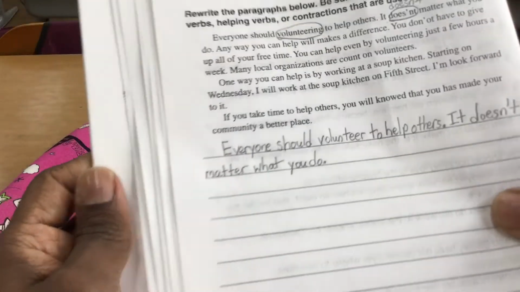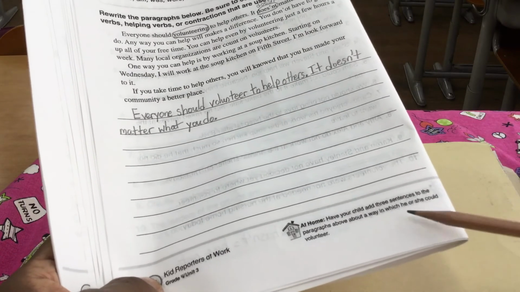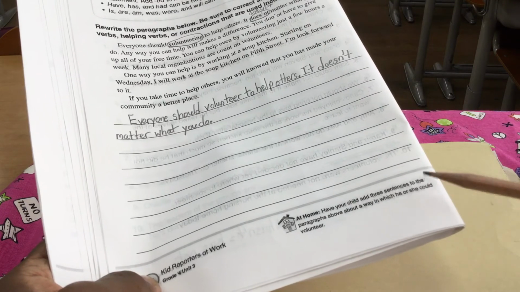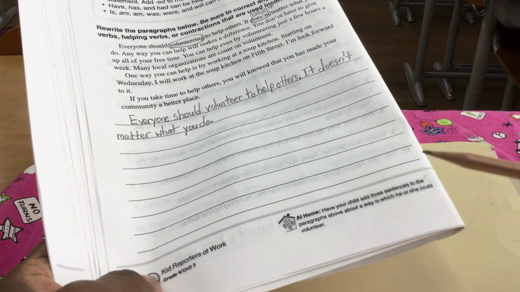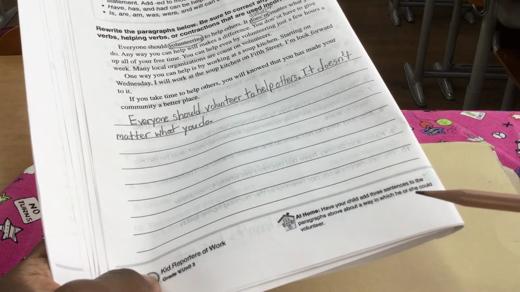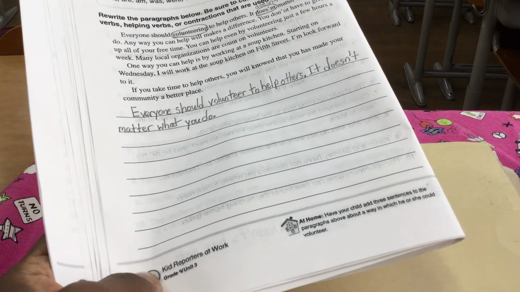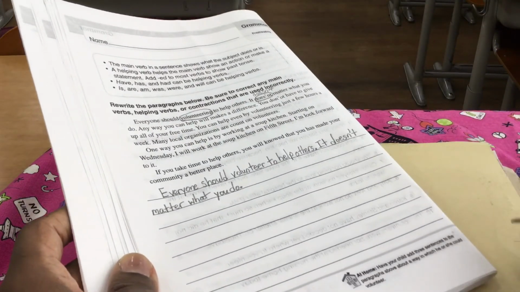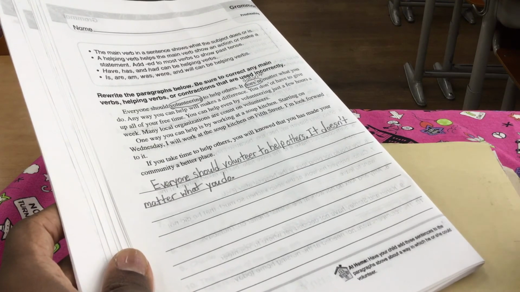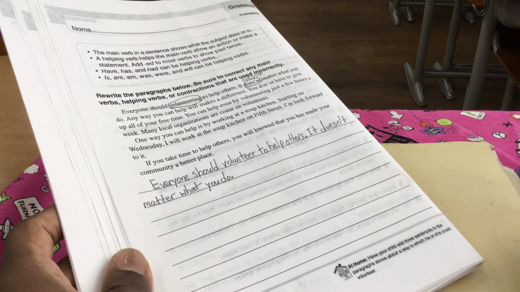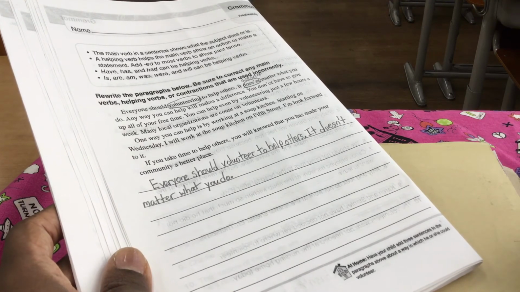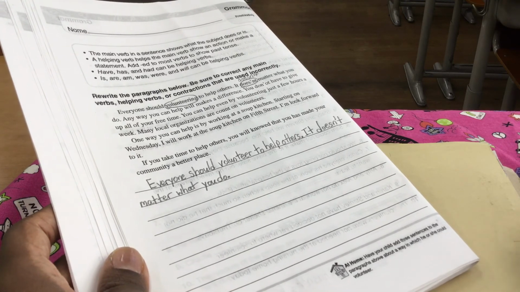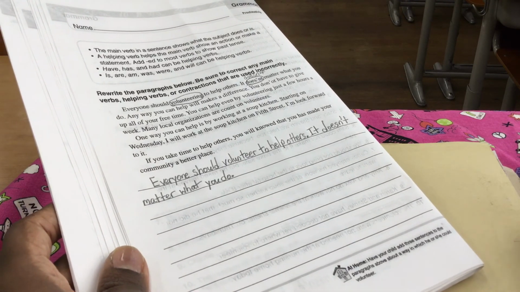Okay? Now, for extra practice, you're going to look here at the bottom, and it says, add 3 sentences to the paragraphs above about a way in which he or she, or you, could volunteer. Okay? And I have a great idea. So remember, when you volunteer, you do something for someone. You help them. Okay? They don't have to ask you. You see someone in need, you volunteer to help them. It's the nice and kind thing to do.